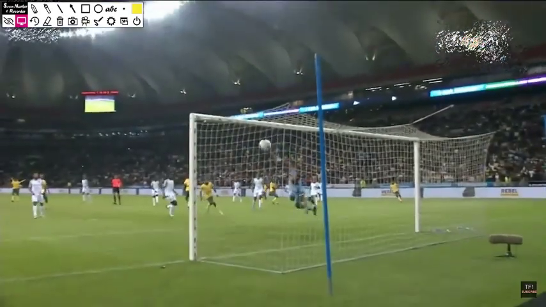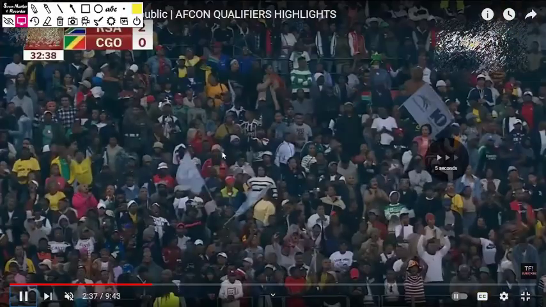Look at that. As he traps the ball, he traps it in a way that he continues moving, he turns with it. But oof, this has to be worthy of a Puskas or something. He just has to be.